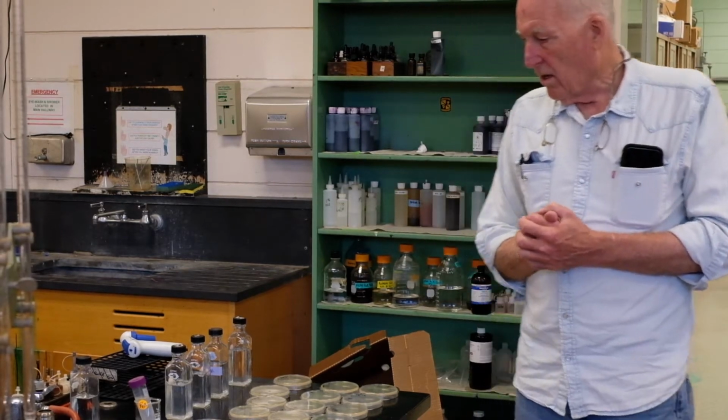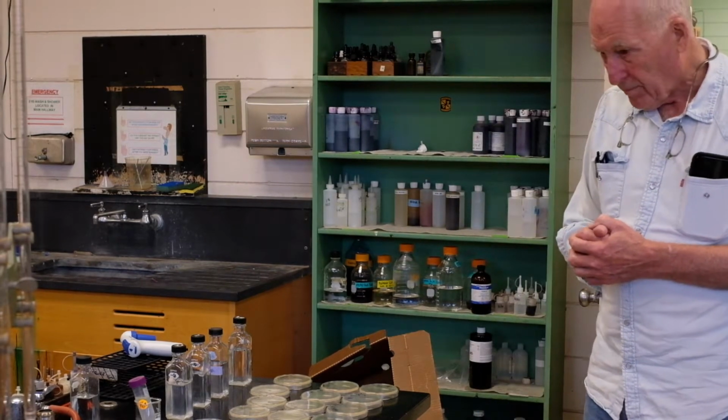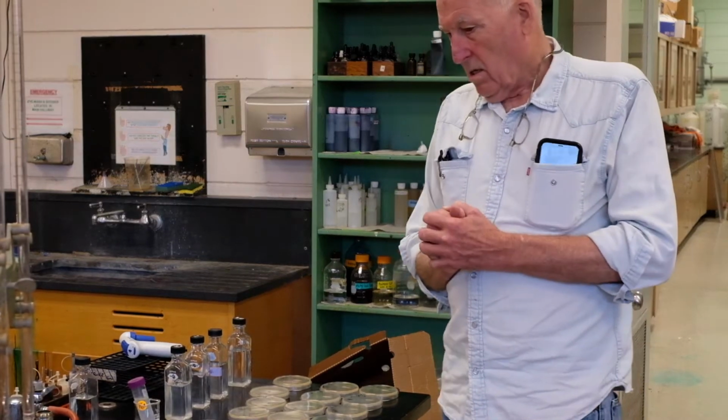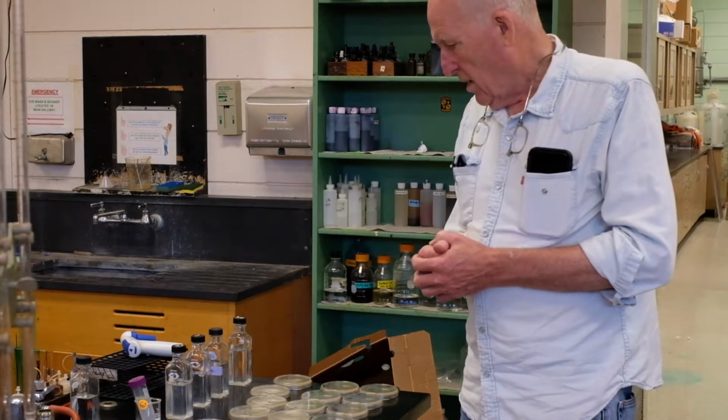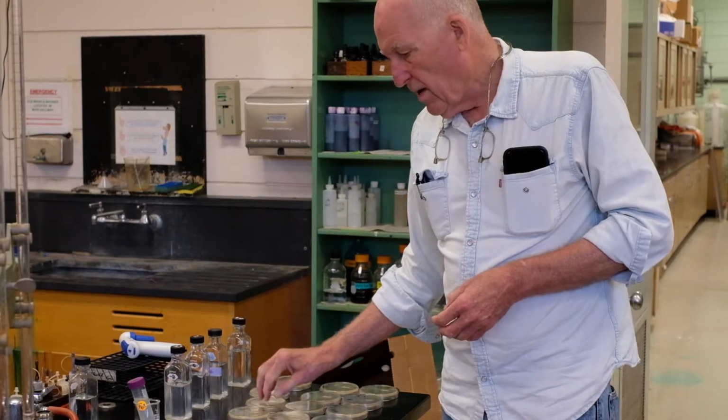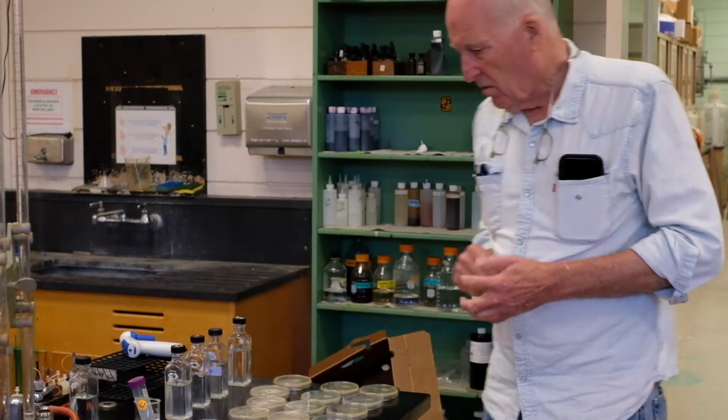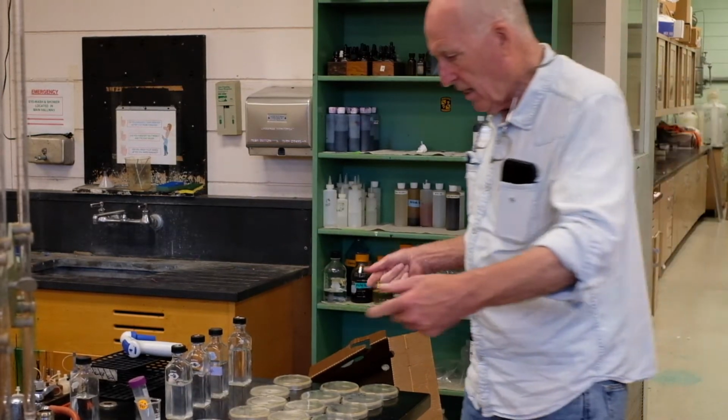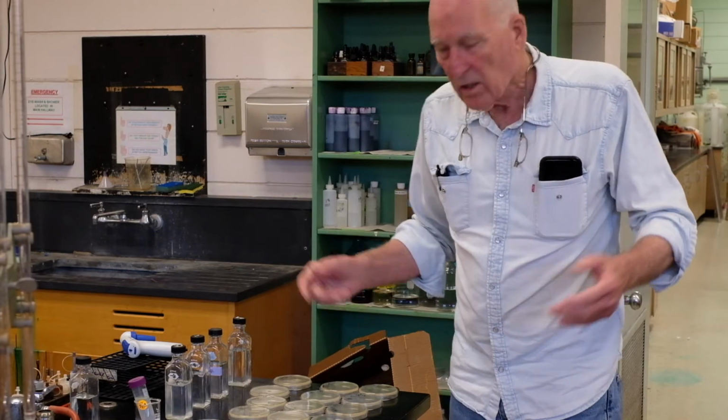So in order to do this plate count now, we have the dilutions already written down that we want to use. I'm going to consolidate all the dilutions at one time.